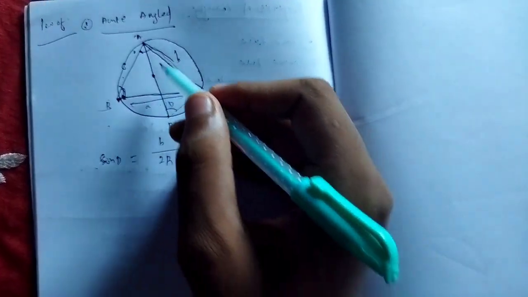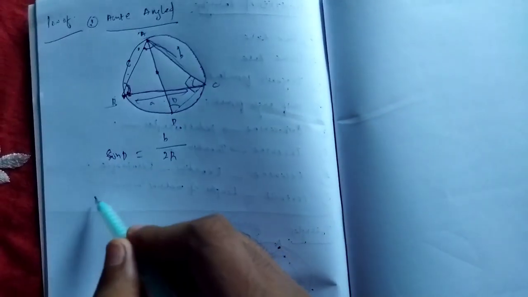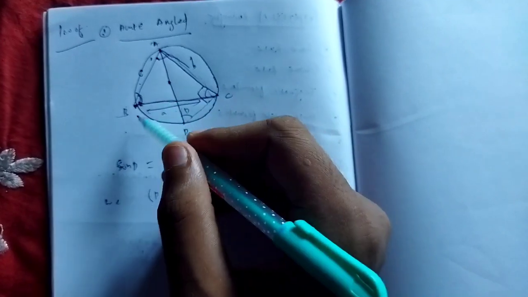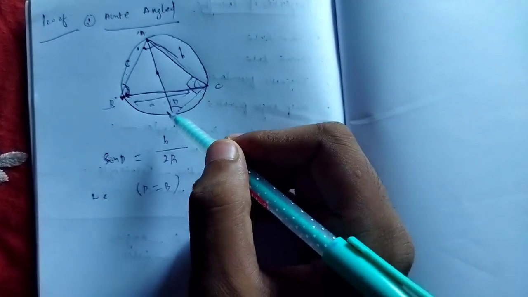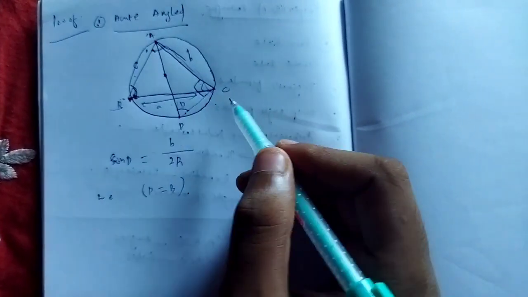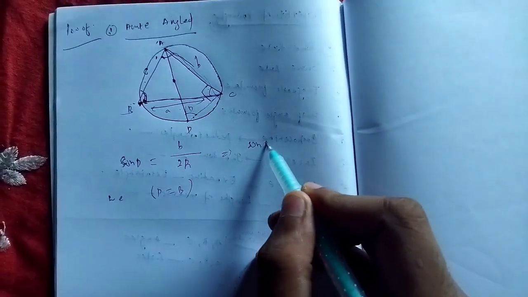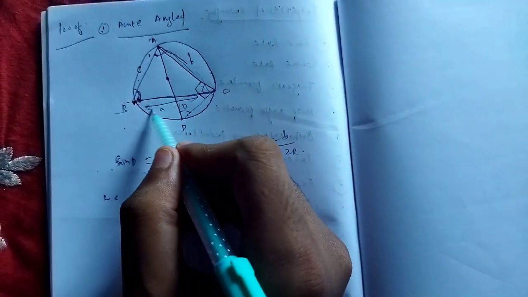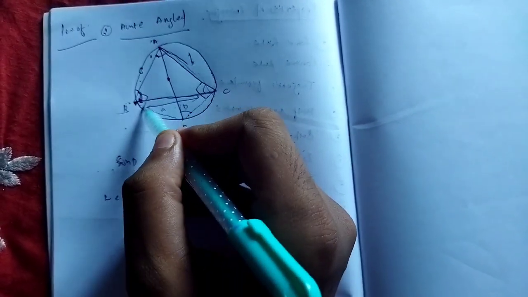And we can see that angle D equal to B, as this is a chord and these two angles lie in the same segment of the chord. So we can write it as sine B equal to b by 2R.